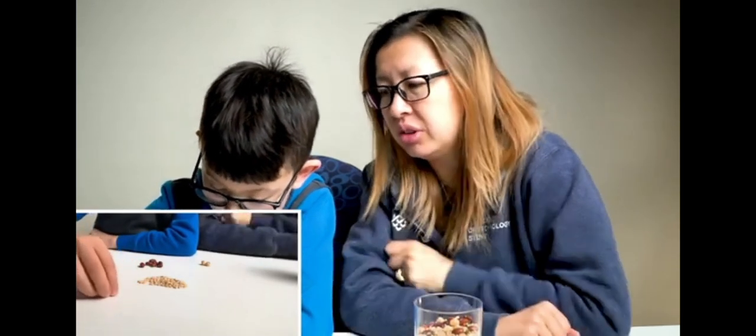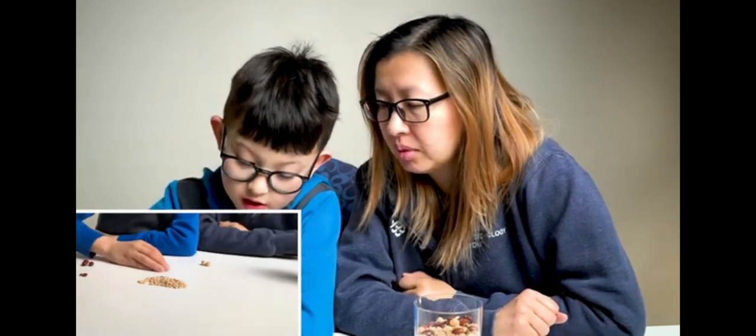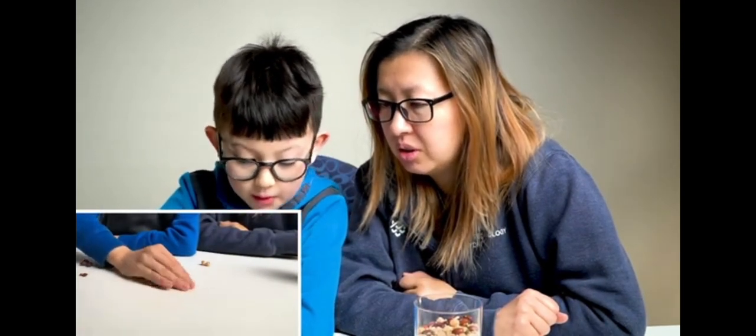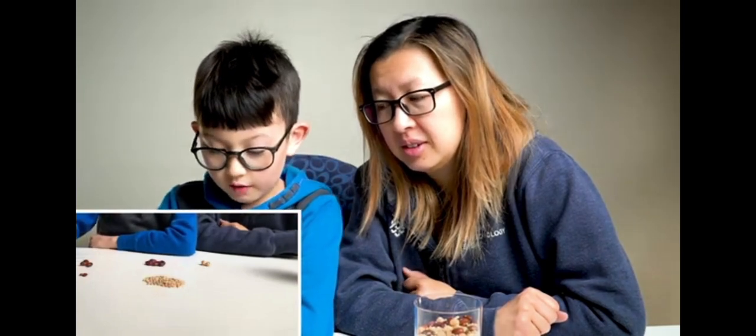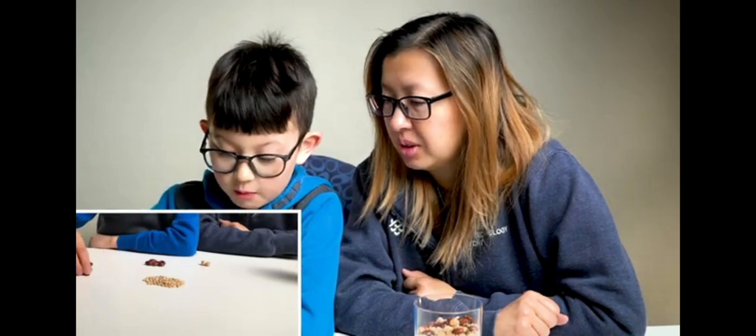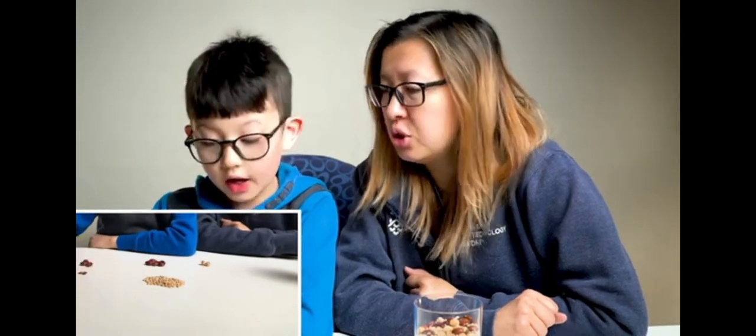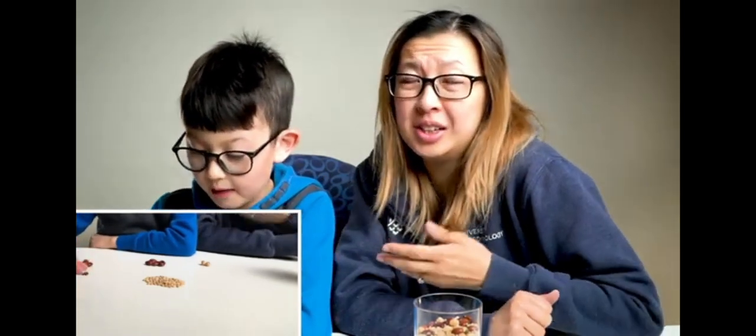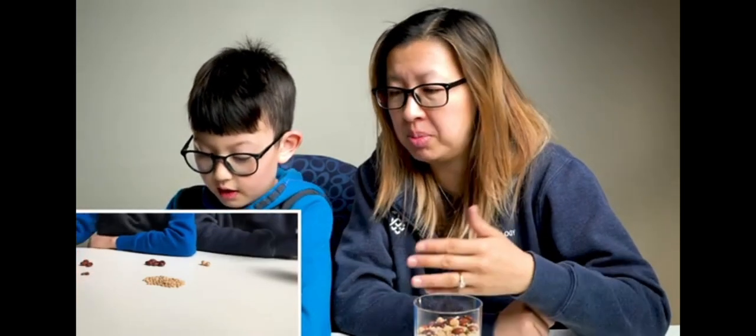Why did you go 3, 3, and 3? It's because I knew there was enough to make 3, because if I did 4, there's enough for 4, but this one wouldn't have enough. So you're trying to make them equal. So you could potentially, in your strata, make equal samples.